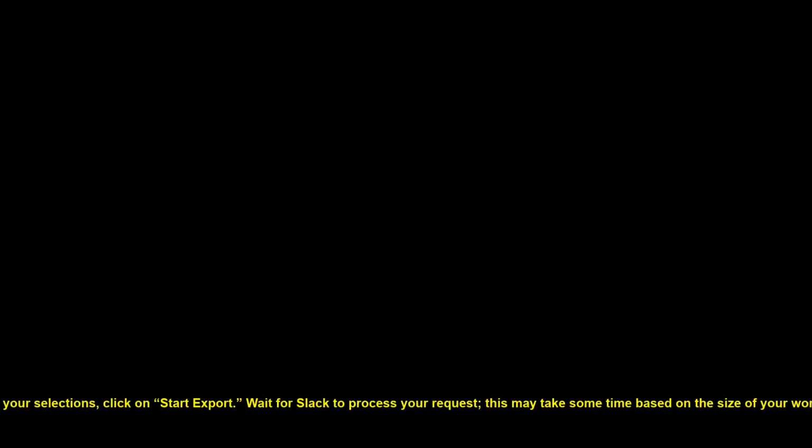Once confirmed, locate the option for exporting the data. Click on the Export button to initiate the process. Select the export type you wish to use, such as public messages or all messages. Ensure you choose the correct time frame for the data you want to export. After making your selections, click on Start Export.